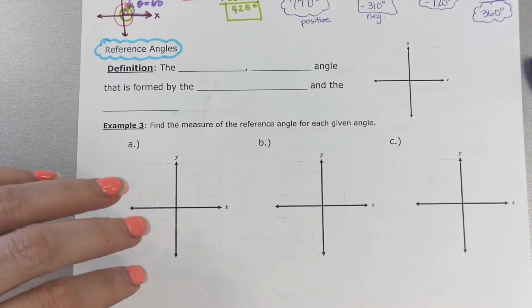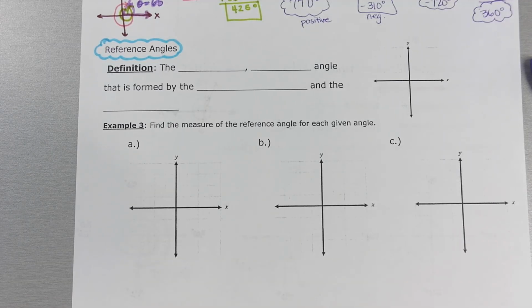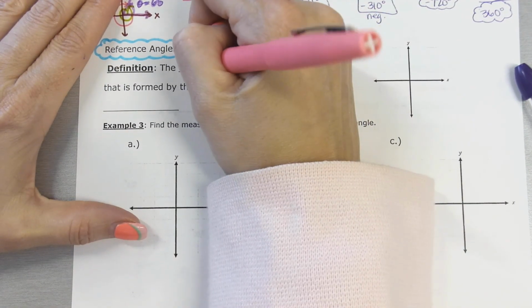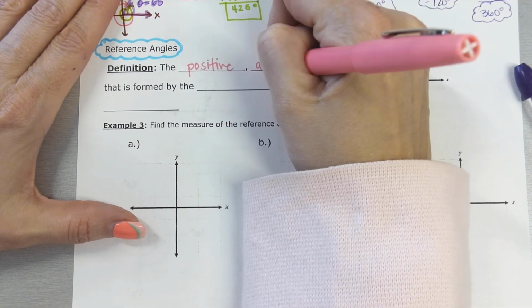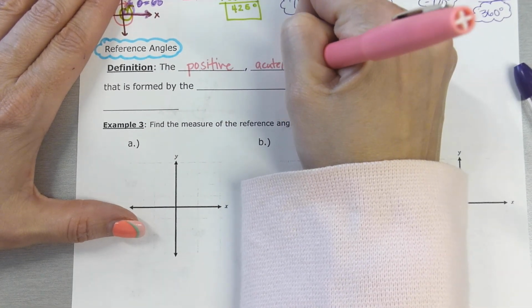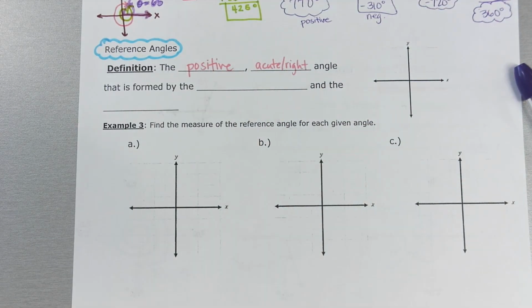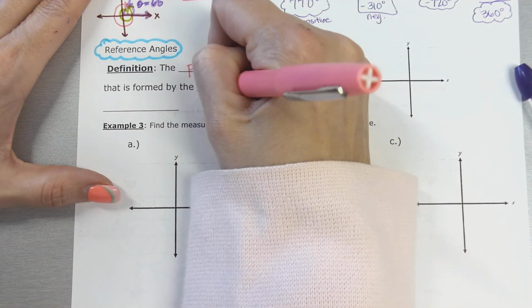So when we are working with the reference angles, they are positive, okay, and they are acute, or they are right angles. So it technically says the positive acute angle, but it could be right in some cases. Okay, so it's the acute or right angle that is formed by the terminal side of theta.